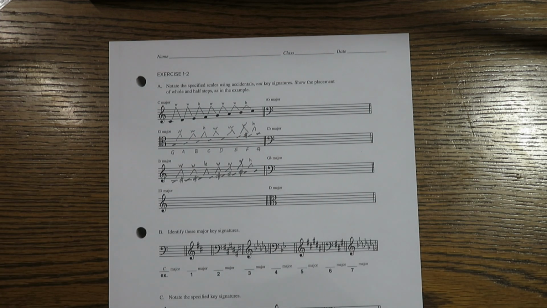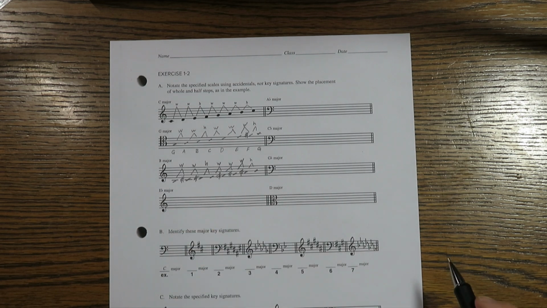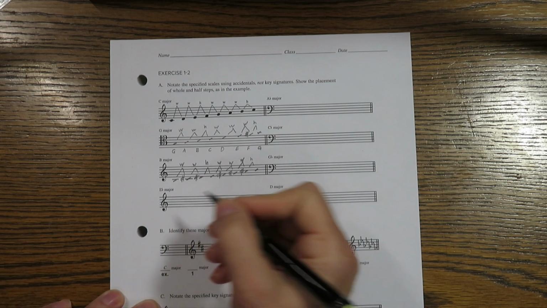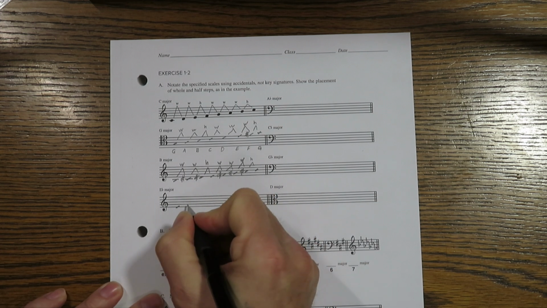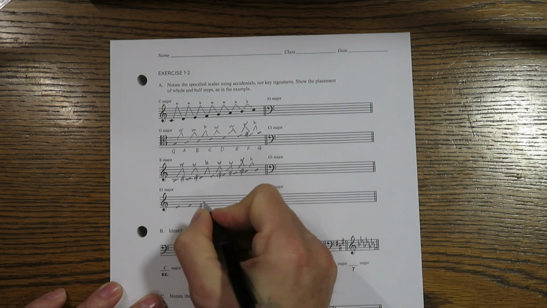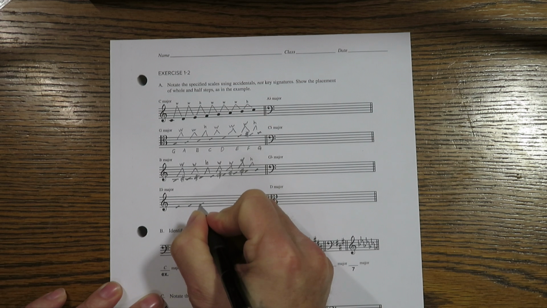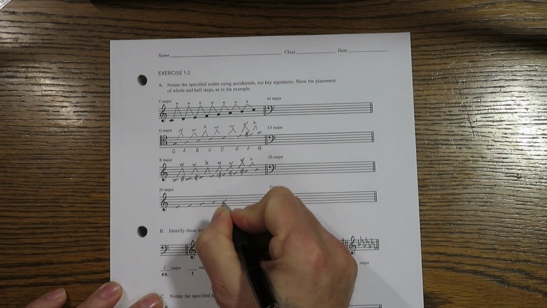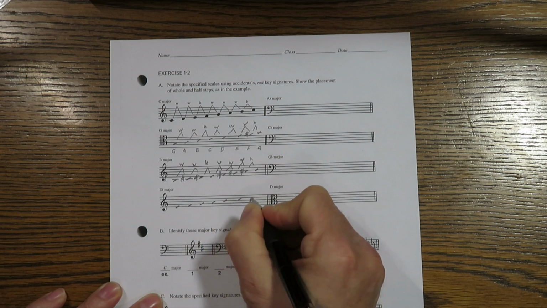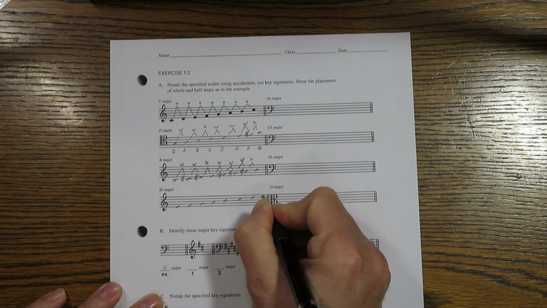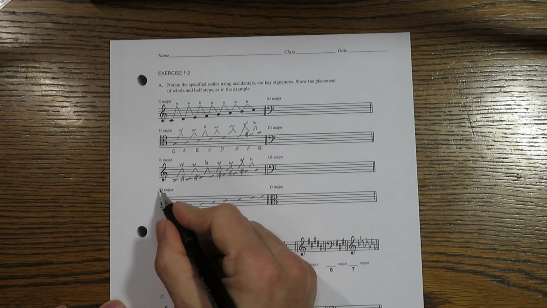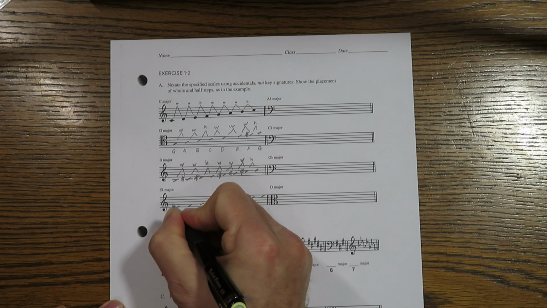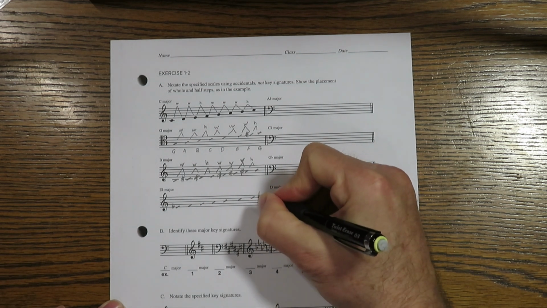All right, one more. We have the E flat major. So let's start at E. We're in treble clef. It's always good to check your clef too. Well, let's put in our note heads here. E, F, G, A, B, C, D, E. Okay. So we know this is in E flat major. So we've got to have an E flat there and here.